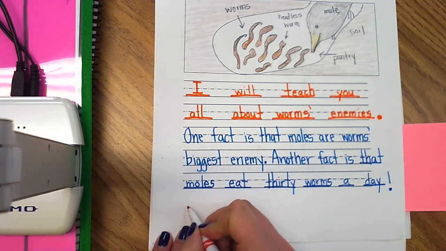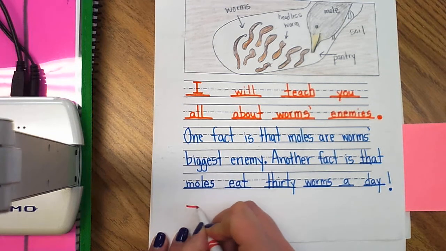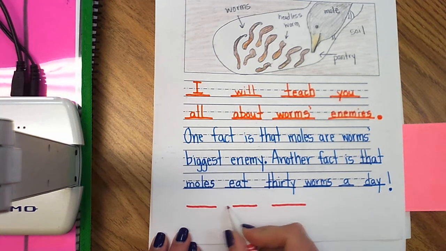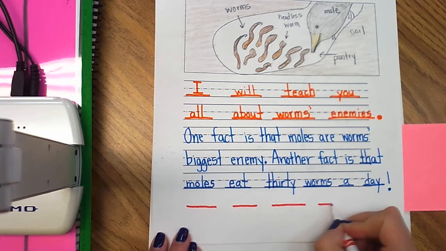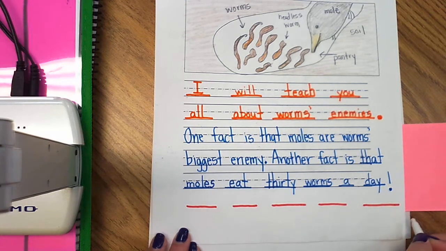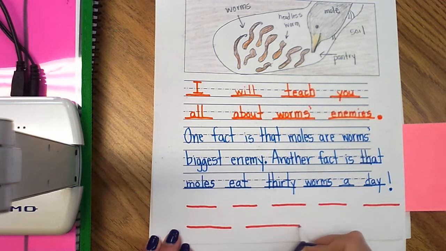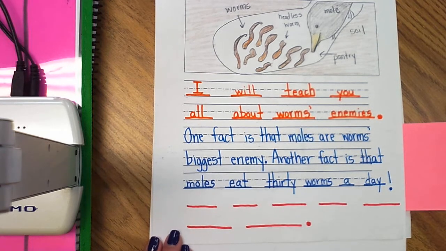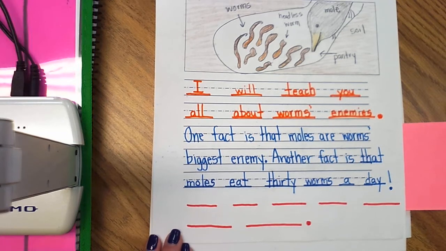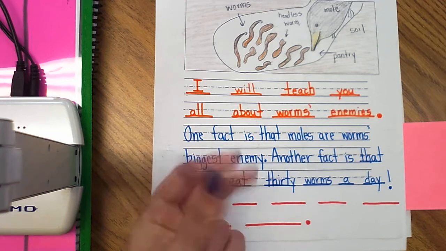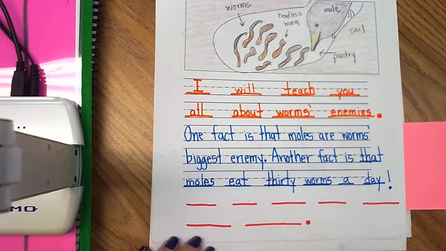So I'm going to draw my lines to help me write that sentence. Now you know. Notice how I'm leaving good space between my words. All about, I ran out of room, so I'm coming to my next line. Worms' enemies. And what goes at the end, friends? If you said period, kiss your brain. Now, we've written this sentence, or something close to this sentence, about 100 million times. So some of these words are starting to become familiar to me. I can write them more fluently or quickly without having to think about it. I know how to write the word now.